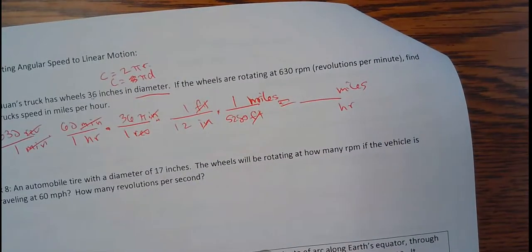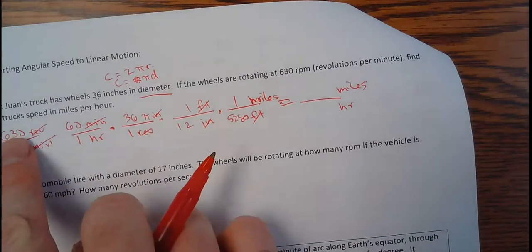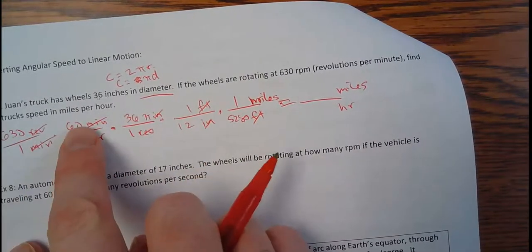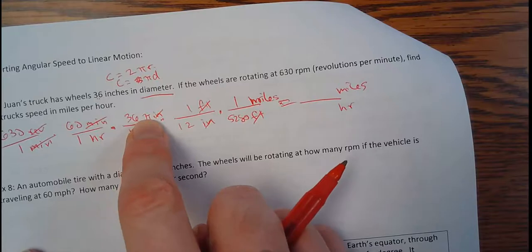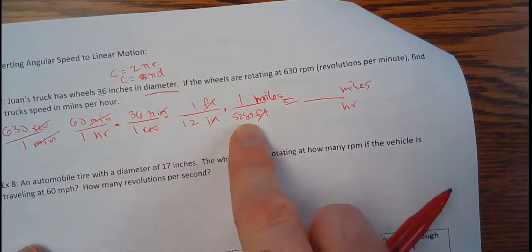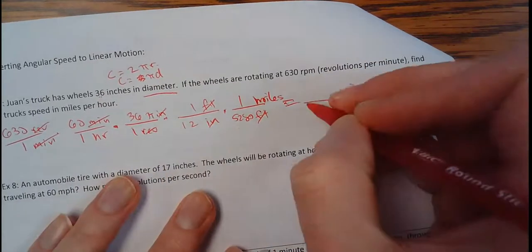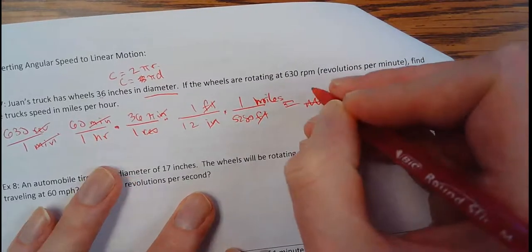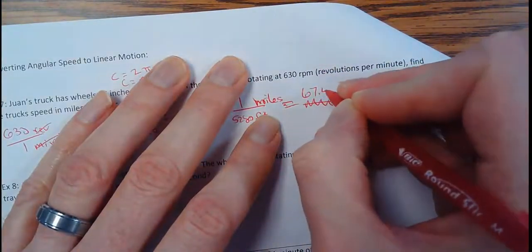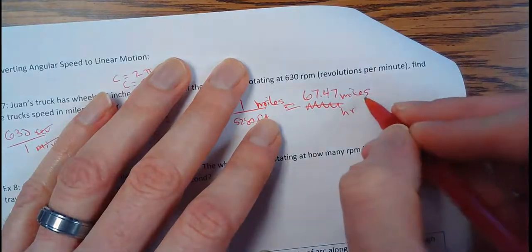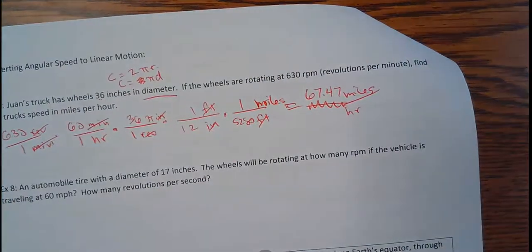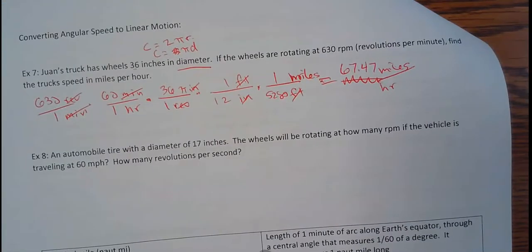Okay, which eventually I'm going to divide all this out. But I would just put all this in the calculator. So 630 times 60 times 36 pi, get an answer, and divide that by whatever 12 divided by 5,280 is. So instead of writing this as a ratio, I'm just going to have 67.47 miles per hour. Let me put in the calculator. That's a pretty good speed. It's going 630 revolutions per minute. It's going 67.47 miles per hour.